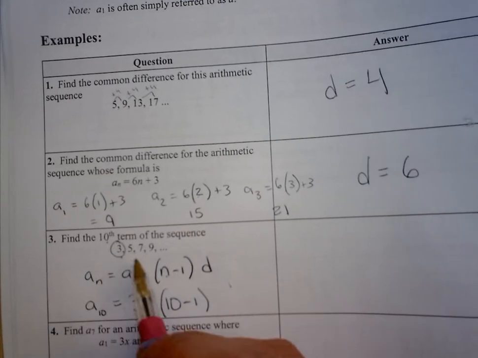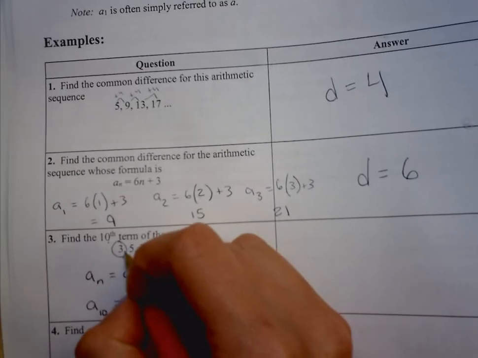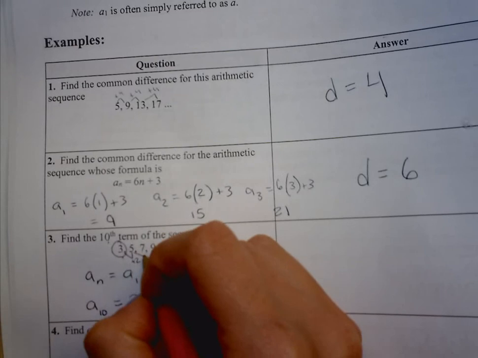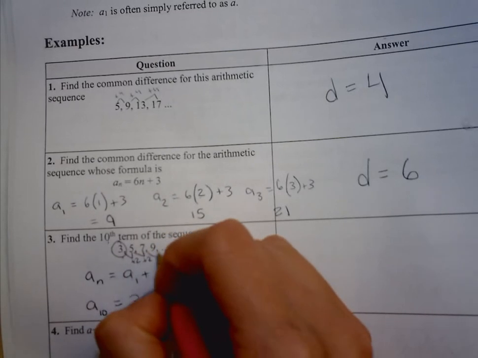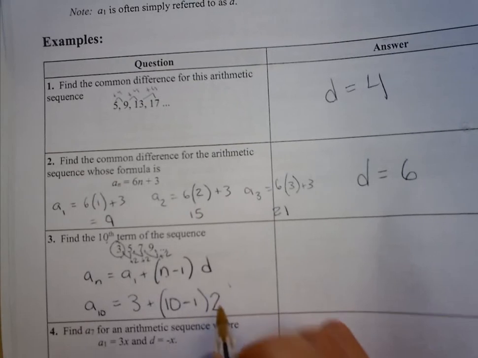I need to figure out what the common difference is. Well, let's look at my list here. Going from 3 to 5, that's plus 2. Going from 5 to 7, plus 2. 7 to 9, plus 2. So that means my common difference has to be 2.